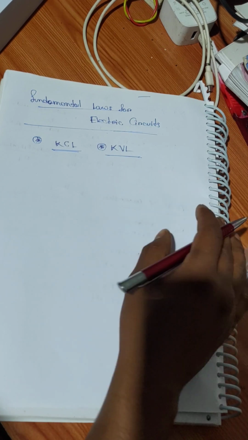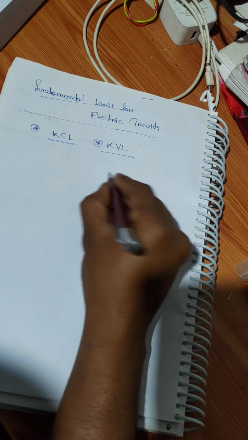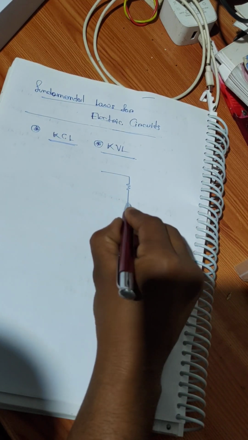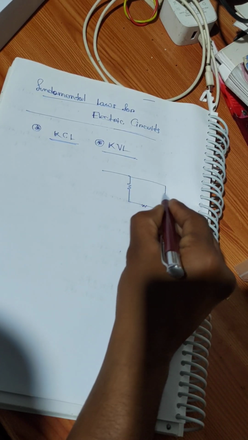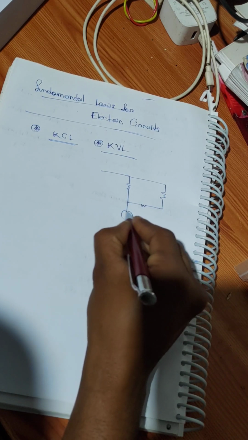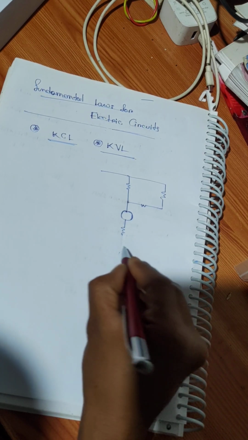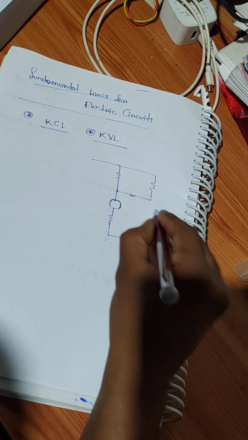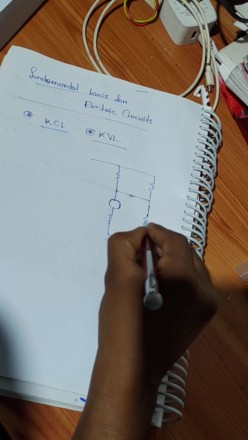So as a reference, we'll draw one circuit first. From this circuit we'll know the basic things about the circuit.